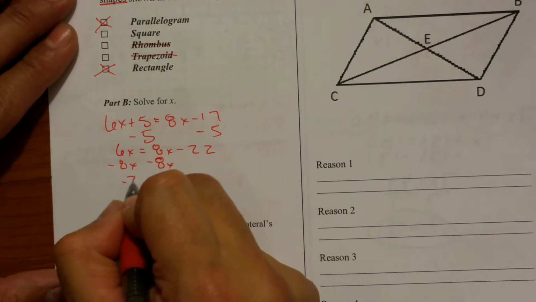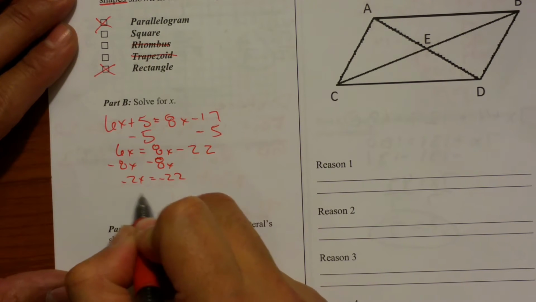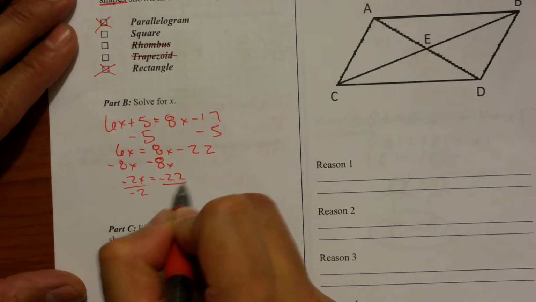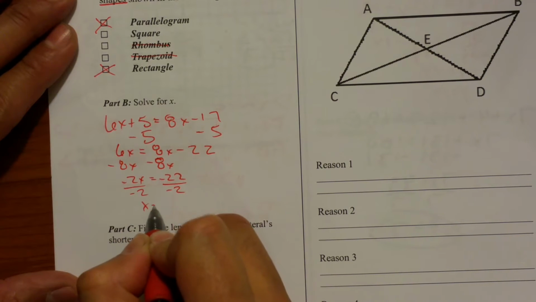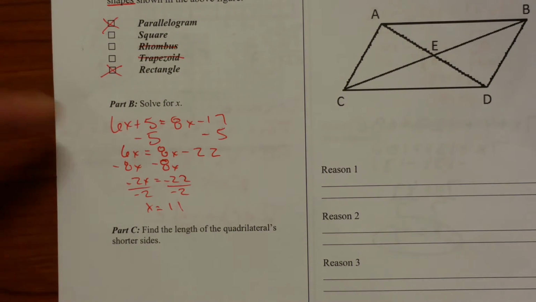So that gives me a negative 2. X is equal to negative 22. Divide by negative 2. X is 11. So now I solve for x.